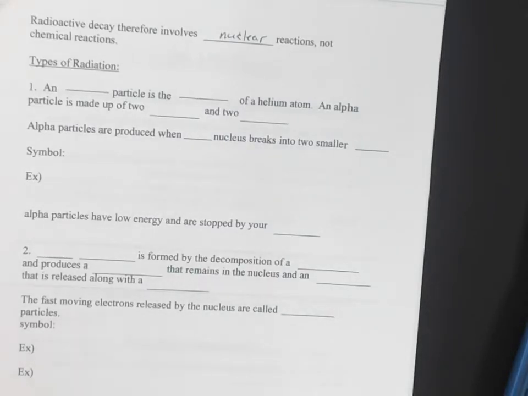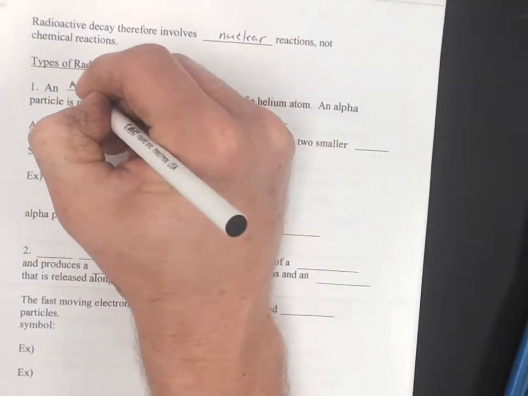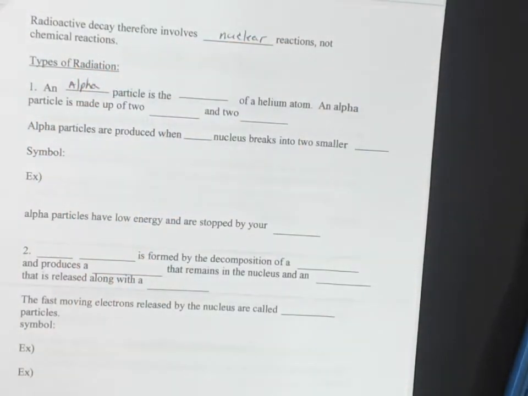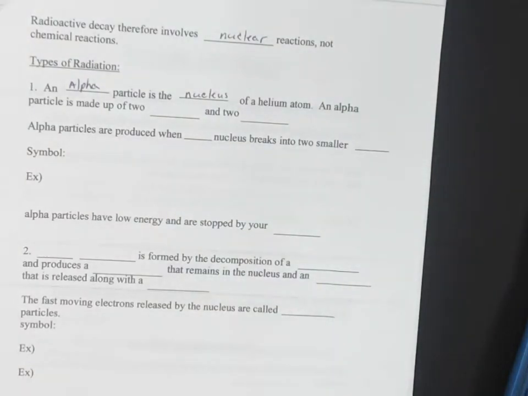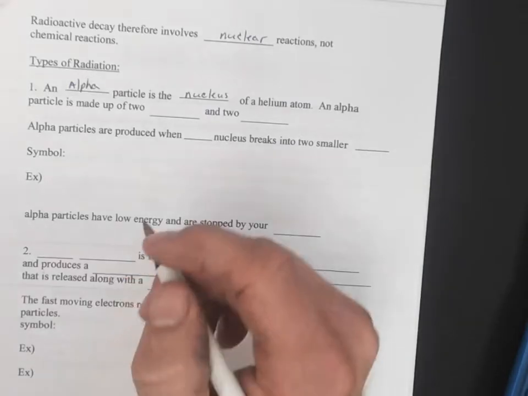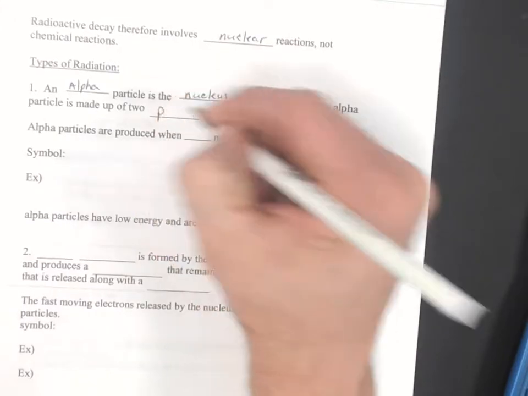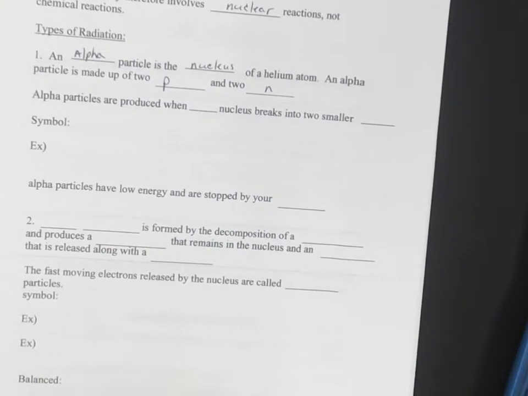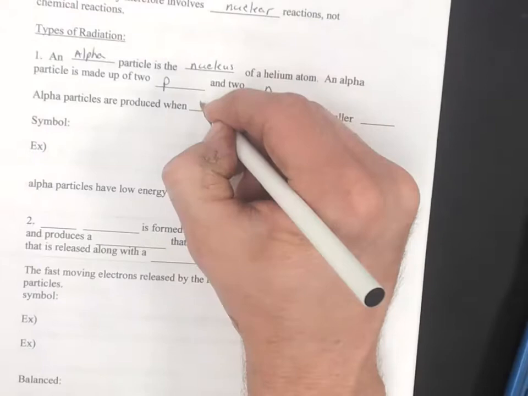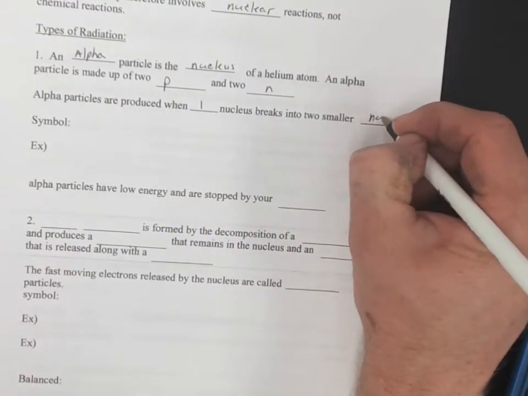Okay, types of radiation. The first one we're going to talk about is an alpha particle. An alpha particle is simply the nucleus of a helium atom. If you just talk about the nucleus of a helium atom without its electrons, then you're dealing with an alpha particle. An alpha particle is made up of 2 protons and 2 neutrons. Alpha particles are produced when one nucleus breaks into 2 smaller nuclei.